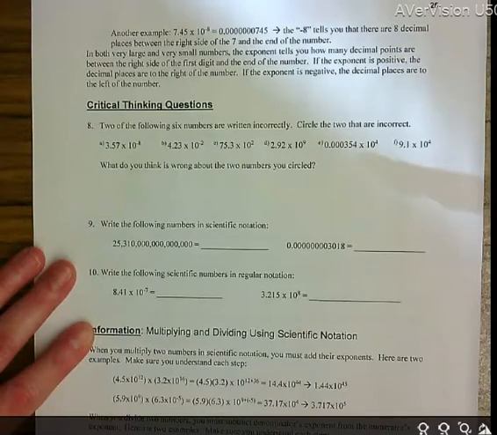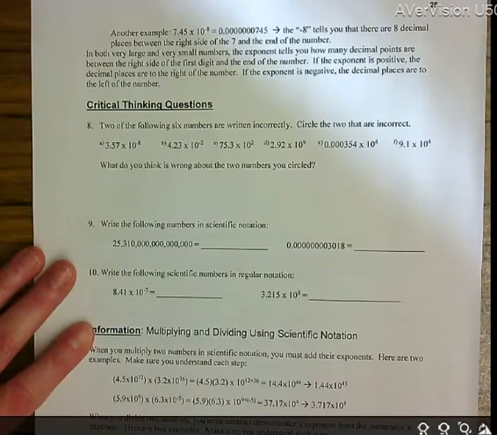If the exponent is positive, the decimal places are to the right of the number. If the exponent is negative, the decimal places are to the left of the number. Okay? So number 8. 2 of the following 6 numbers are written incorrectly. Circle the 2 that are incorrect.